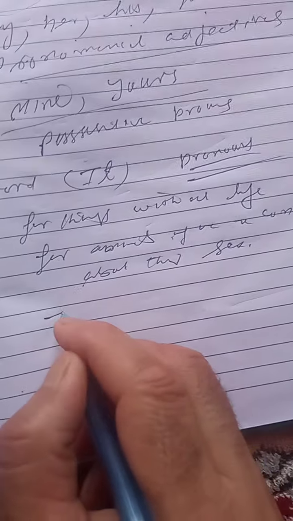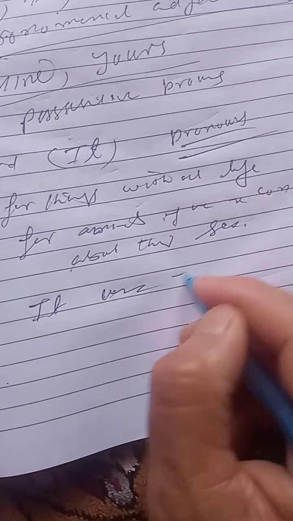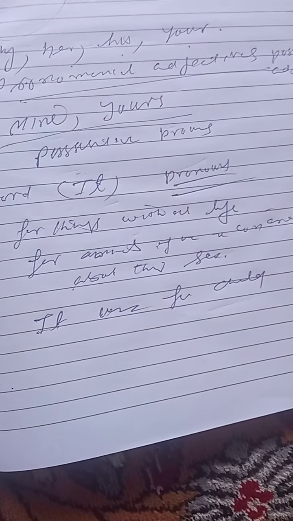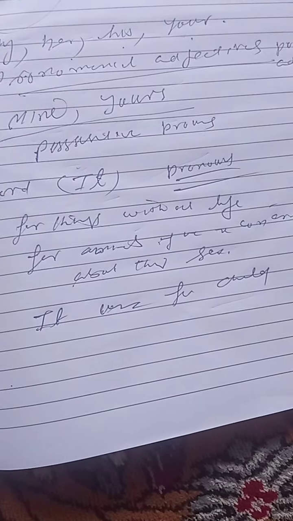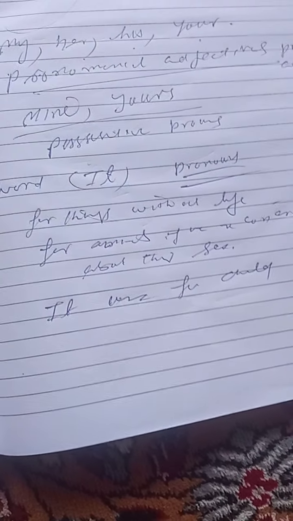It can also be used with a child, if we are not concerned about the sex of the child. For example, the baby was crying. It was hungry.